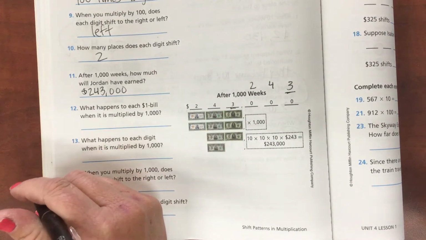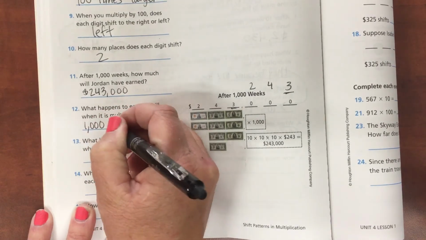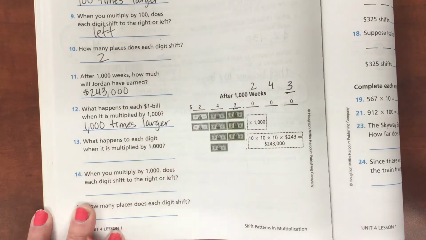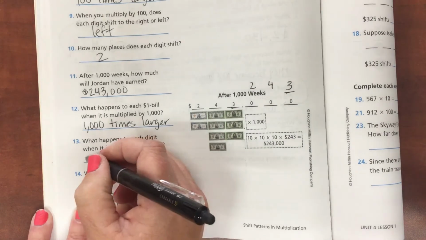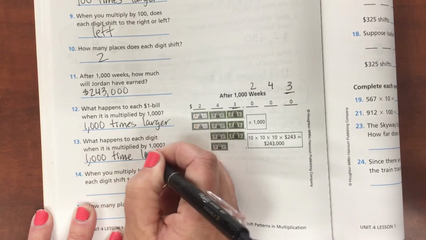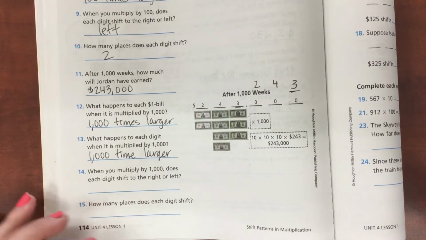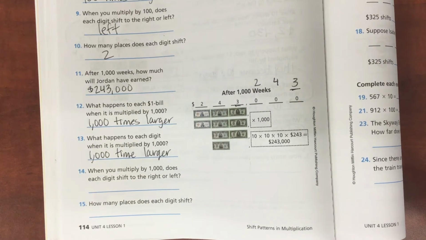It gets 1,000 times larger. They become 1,000 times larger. And what happens to every other bill? Everybody. 1,000 times more. Yep, you got it. They all become 1,000 times larger. Every bill, if I'm multiplying by 1,000, every place value is going to become 1,000 times larger.